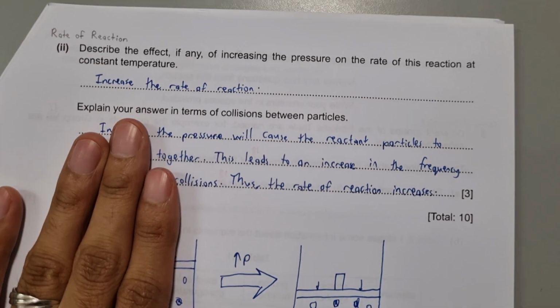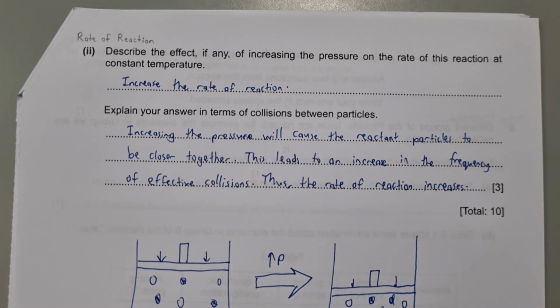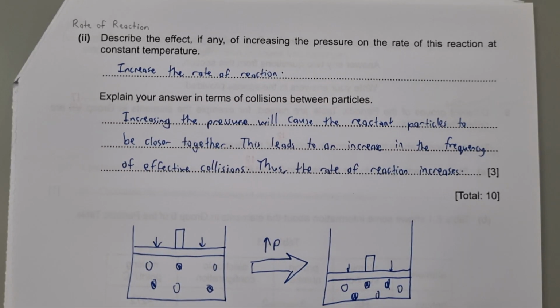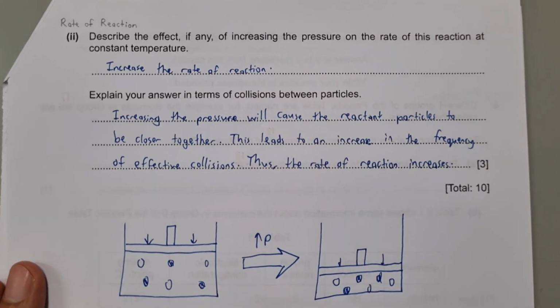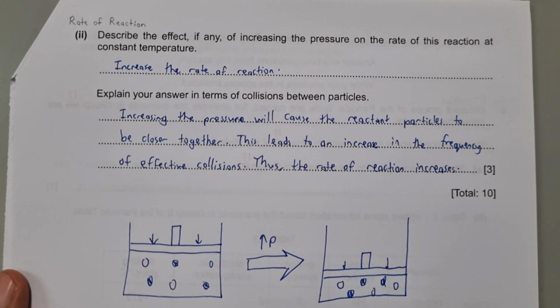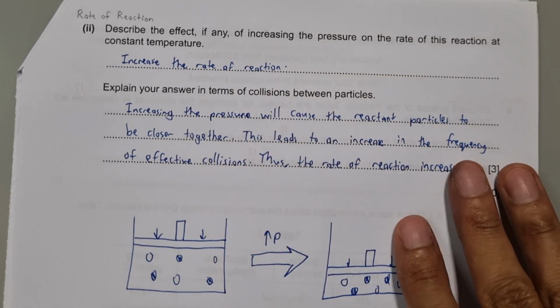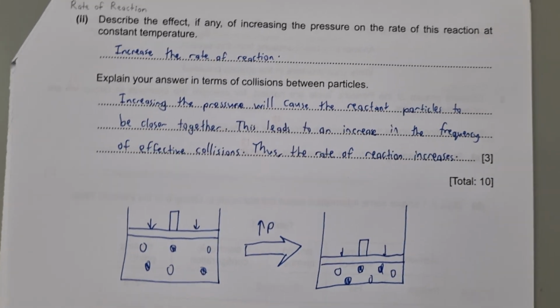Memorization is actually quite a key component in chemistry, about 20%. So if you want to improve in chemistry, memorize what you need to memorize accurately. Don't just memorize haphazardly. You need to be accurate in your memorization.